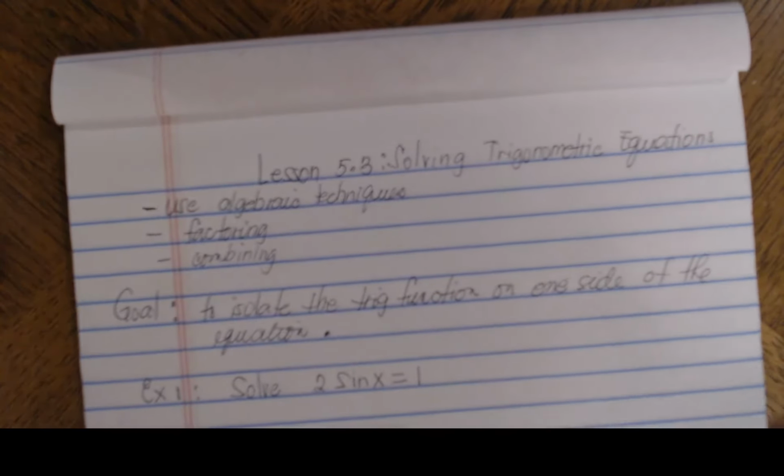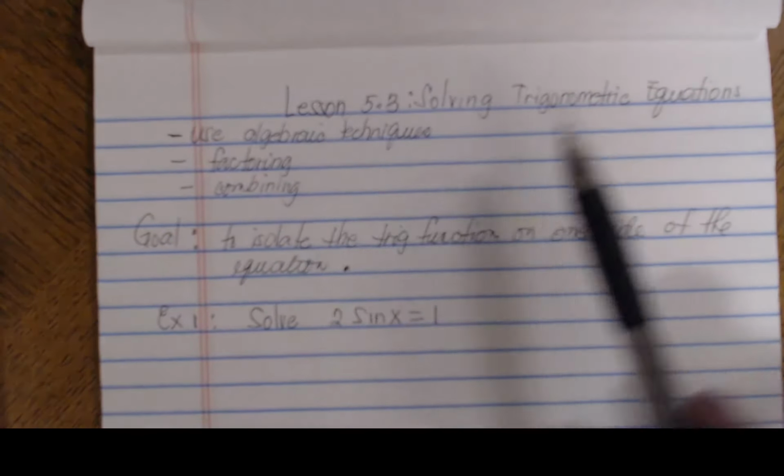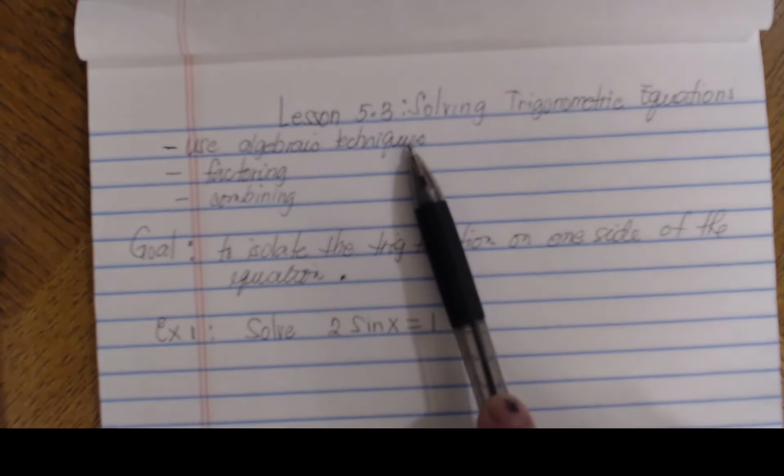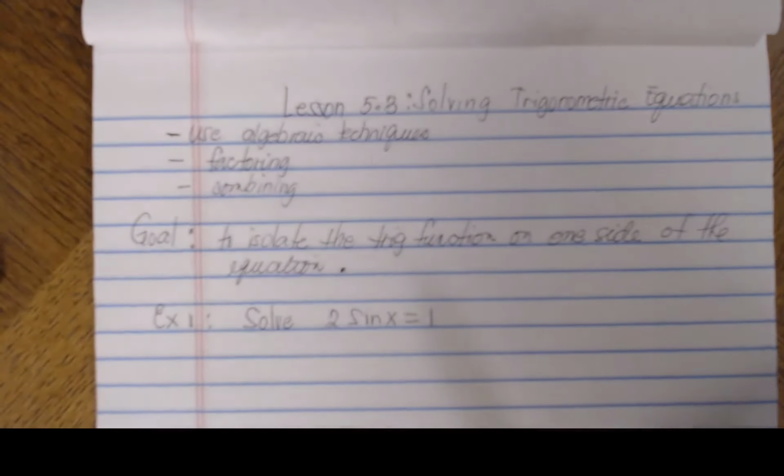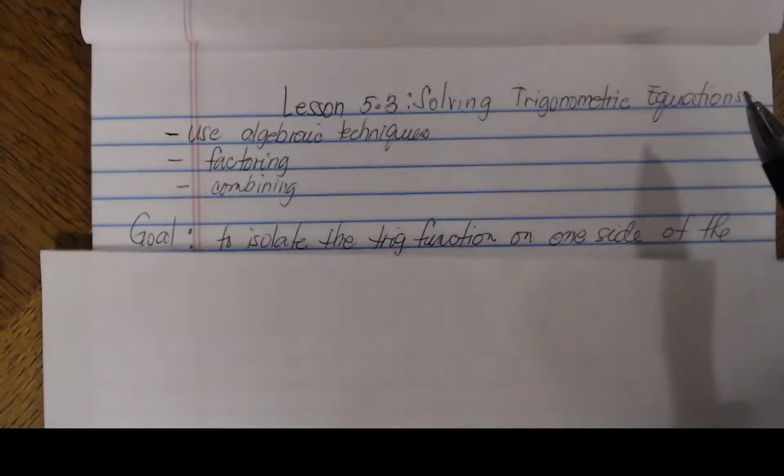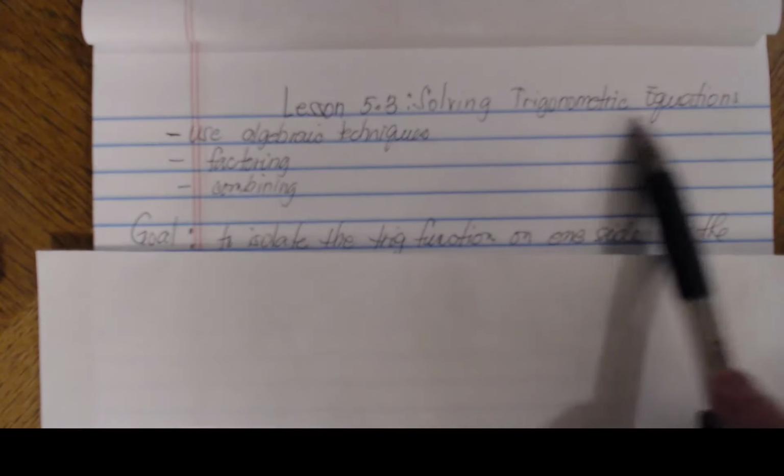Right now I'm trying to finish this, guys, before I go to sleep. So I'm trying to finish lesson 5.3, and this is about solving trigonometric equations.